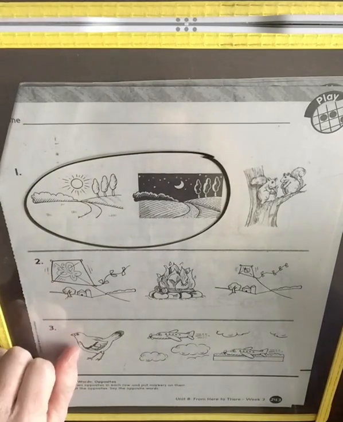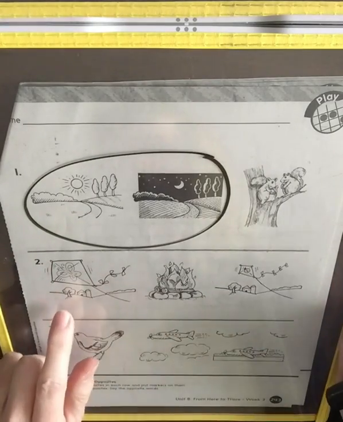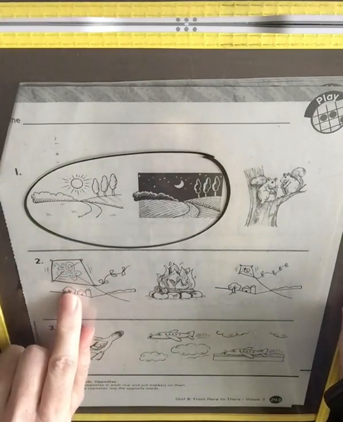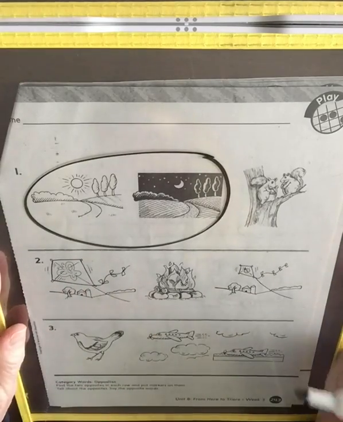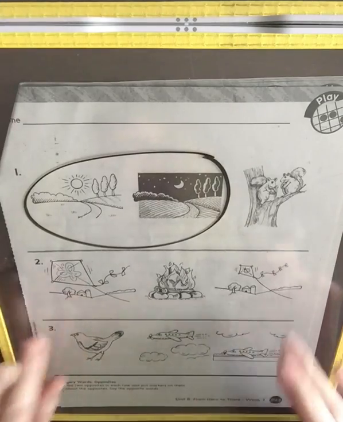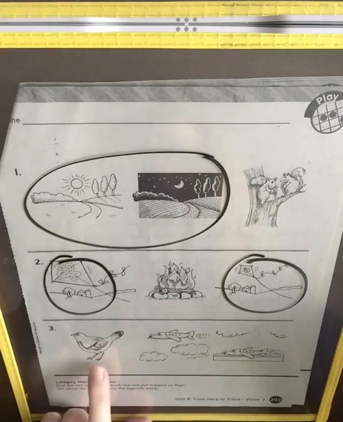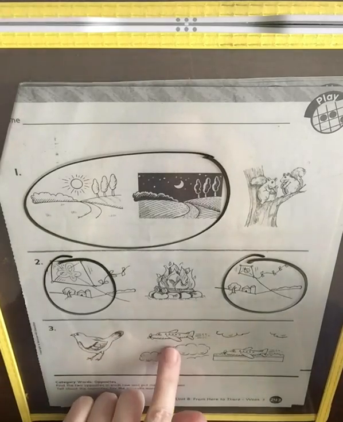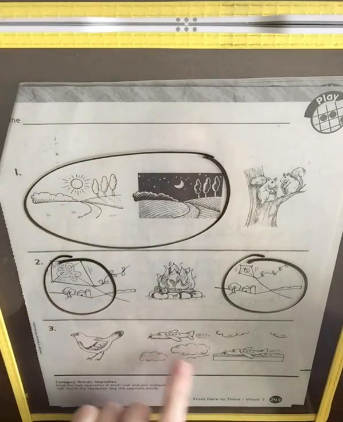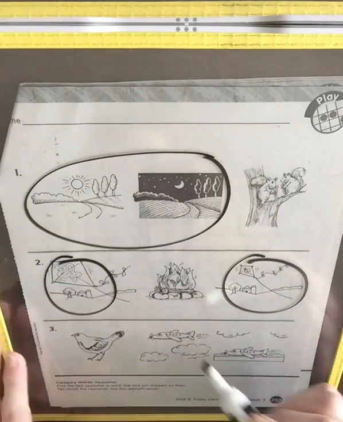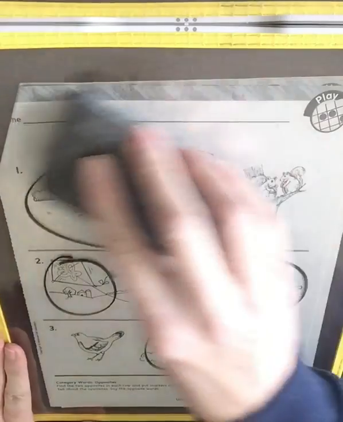Our next one, we have 3 pictures here. This one looks like the kite is near. There's a campfire and far. Which 2 are the opposites there? Near and far. And last, bird. We have a jet that's in the air and a jet that is landing. So up and down, those are our opposite words there. Up and down.